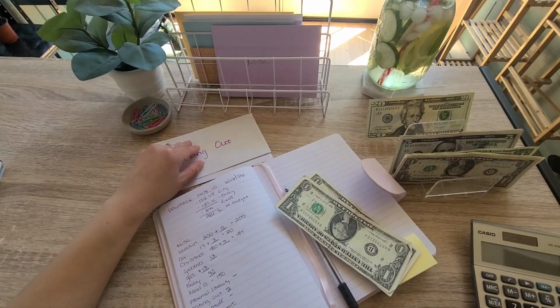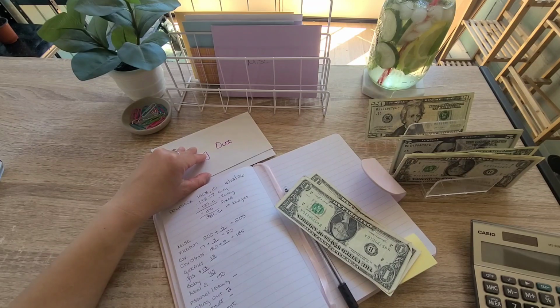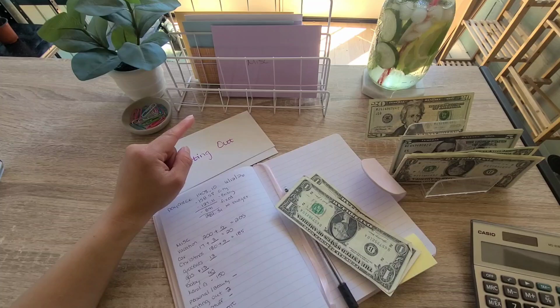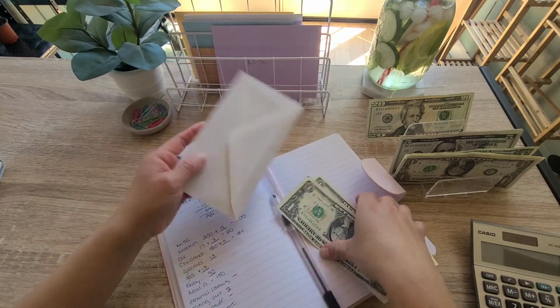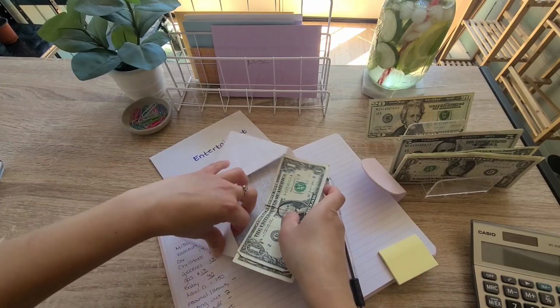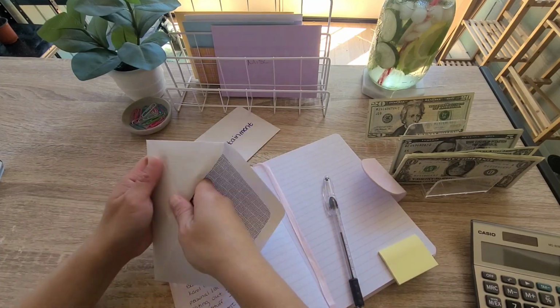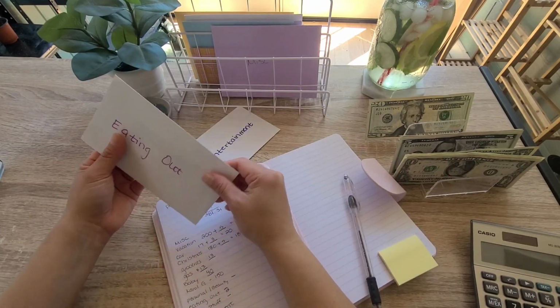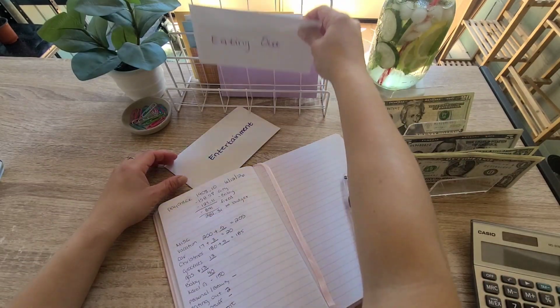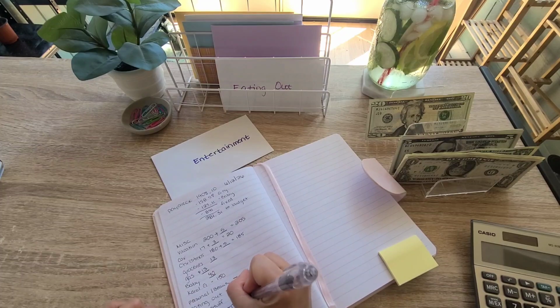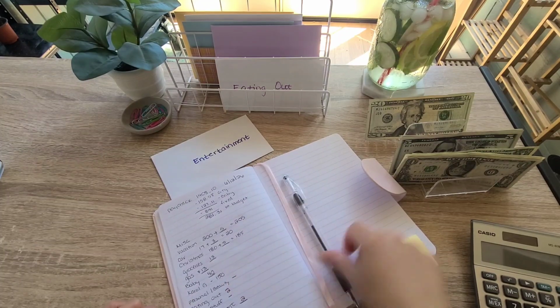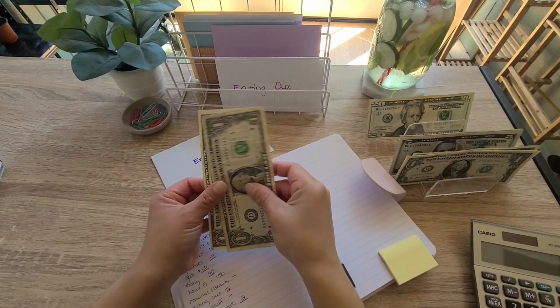The only thing that I do have planned is for next weekend, but I might just add a little bit into my miscellaneous, and if I need to borrow, then I'll use from there. Miscellaneous is kind of like my buffer envelope. Like if I go over, at least I have a little cushion. Entertainment, I'm going to do $2 also.